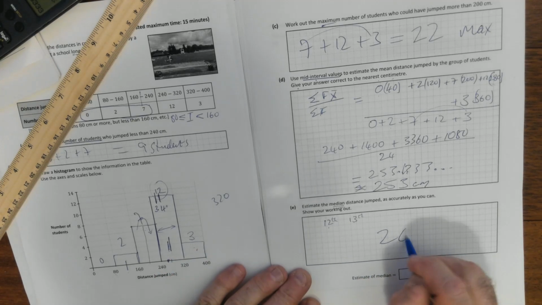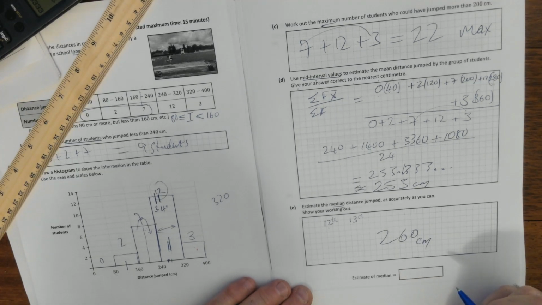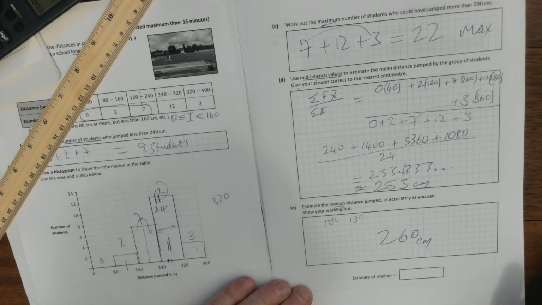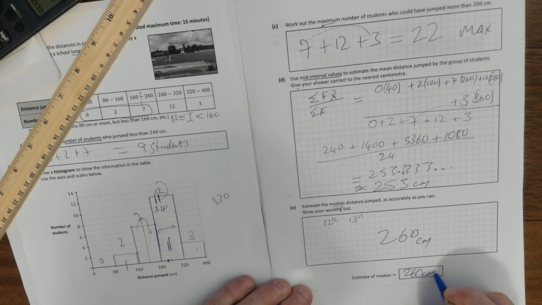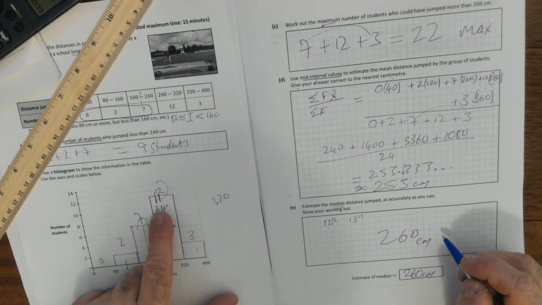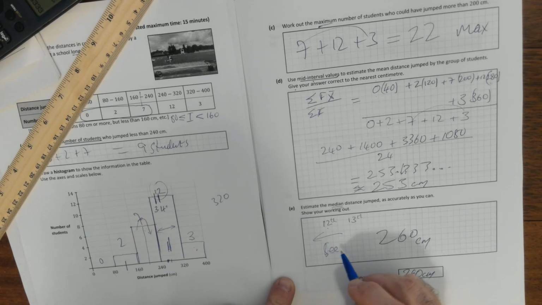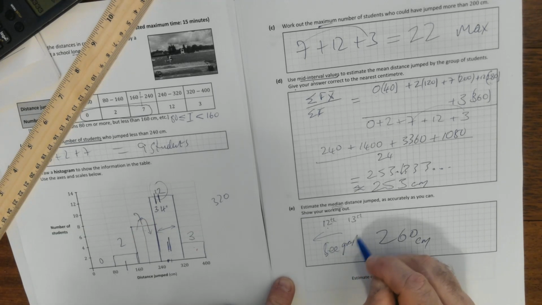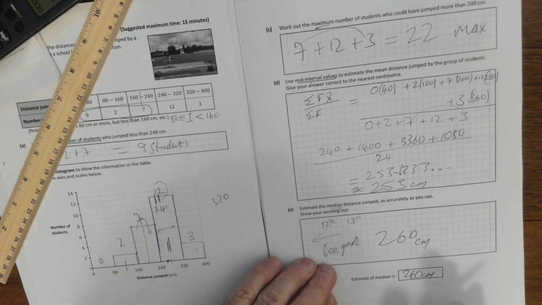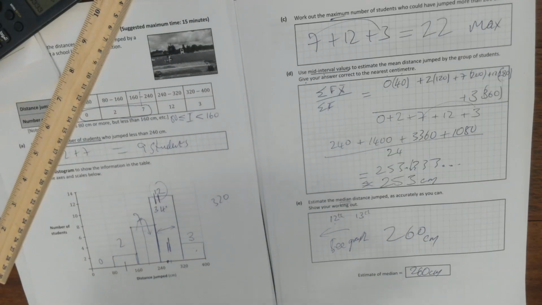And I'm just going to estimate 260 because it's taking too long now. 260 centimeters. Estimate of the median, 260 centimeters. Okay. And I'll let the examiner just find my work here on the graph. Okay. That's us done for question 2, and we'll see you in the next one.